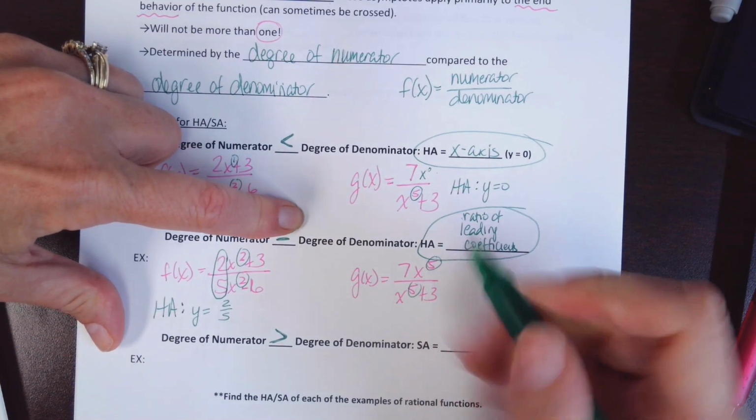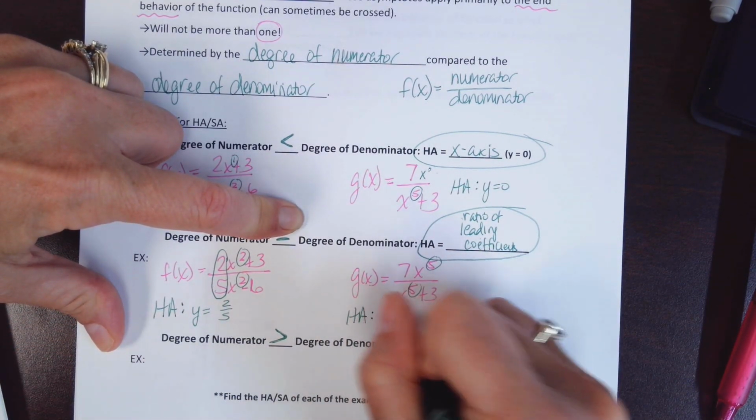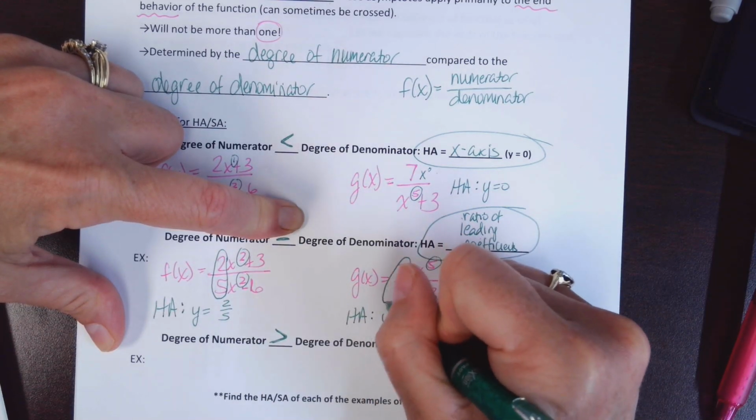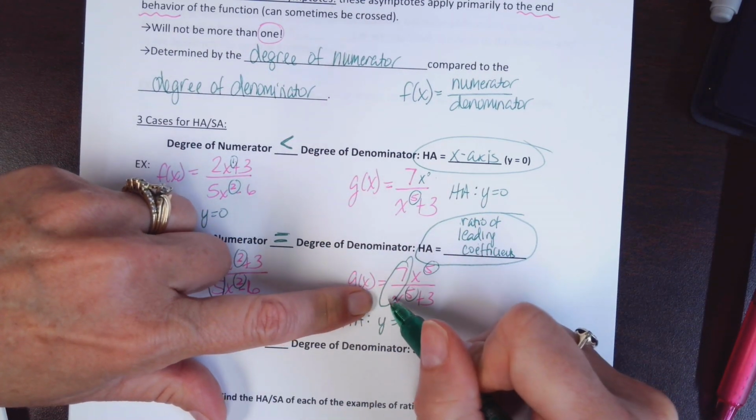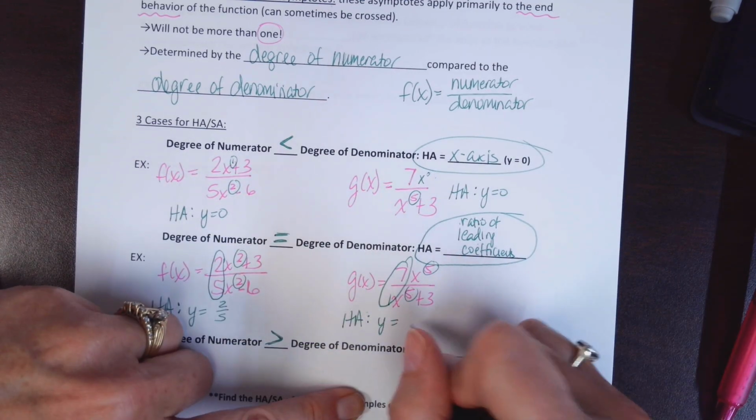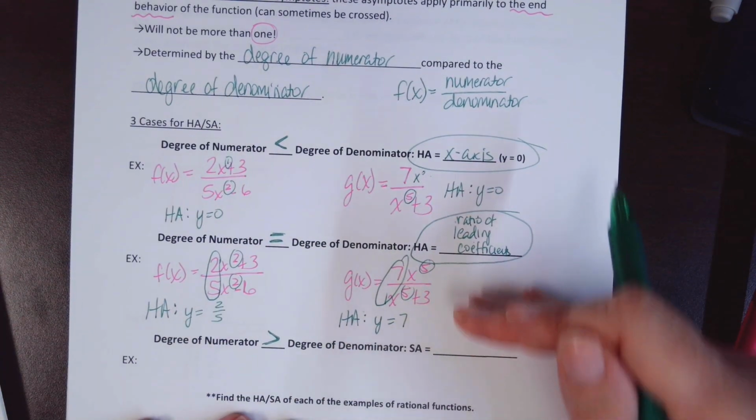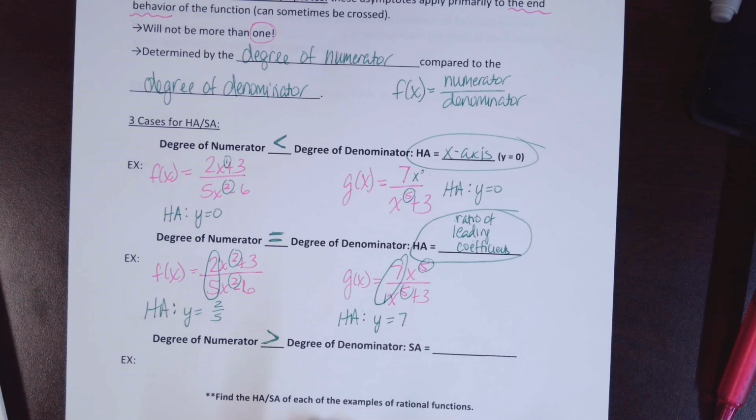Degrees are equal, so that tells me I have a horizontal asymptote at y equals the ratio of the leading coefficients, with my coefficient here in my denominator being just 1. So that would be y equals 7. That would have been shifted way up, 7 units up.